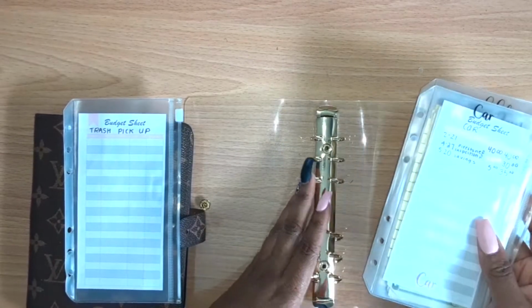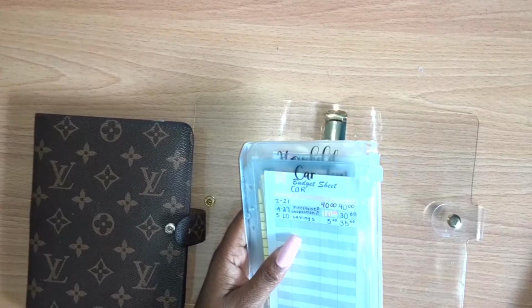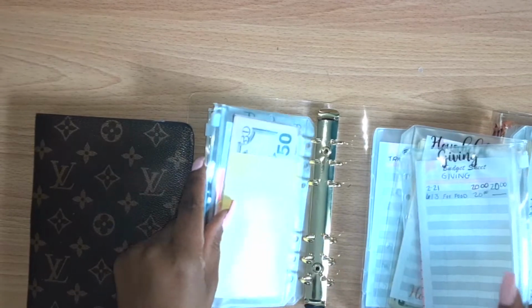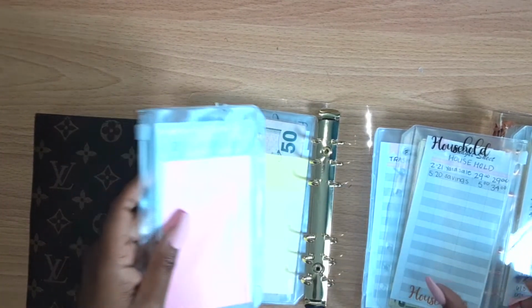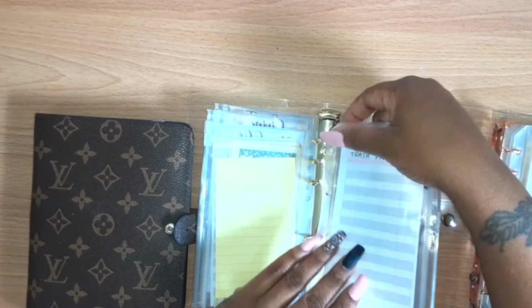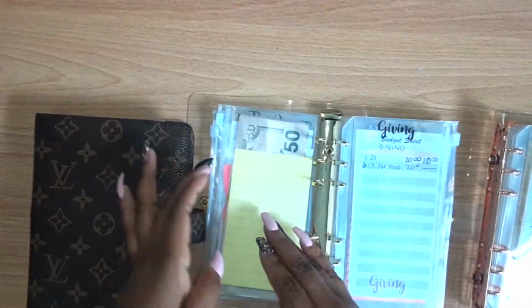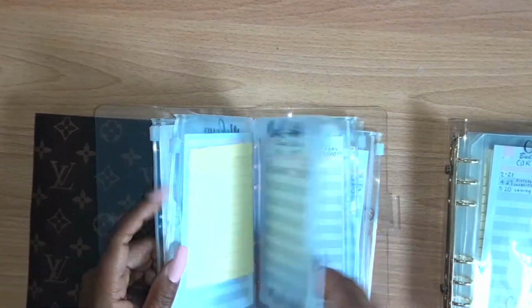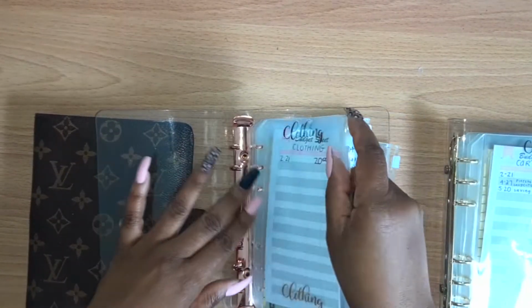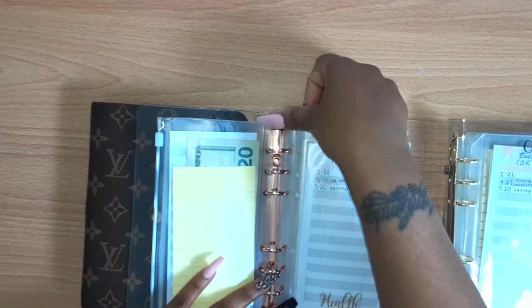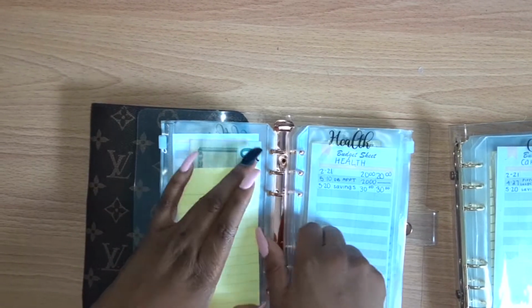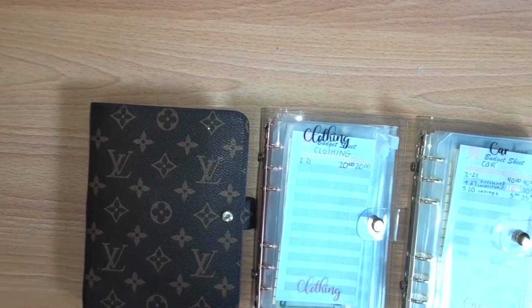Okay, let's see. So, order for short term: car, family fun, giving, household, trash pickup. Okay, let's do it like that. So clothing, I'm gonna go up here. And put health right here. All right, y'all, so that's all categorized.